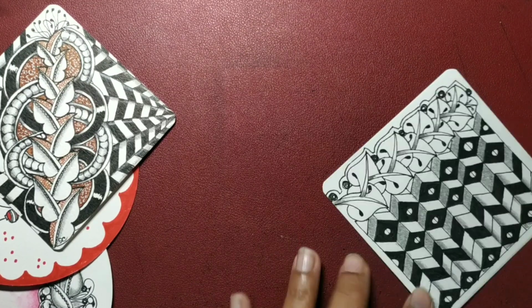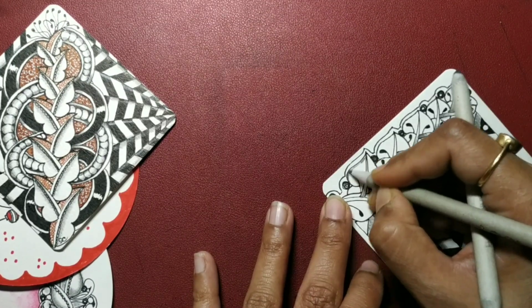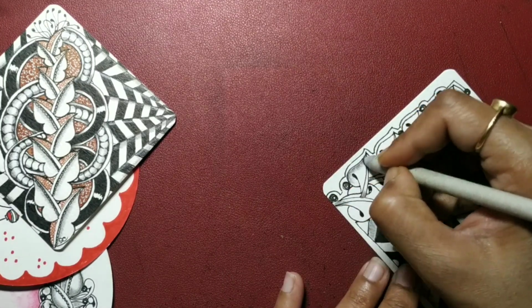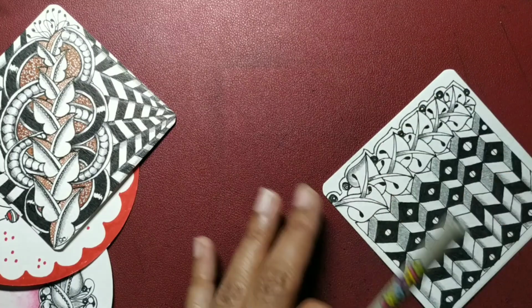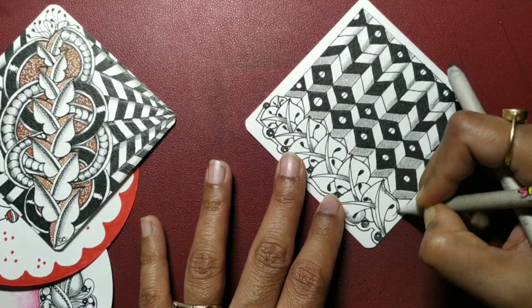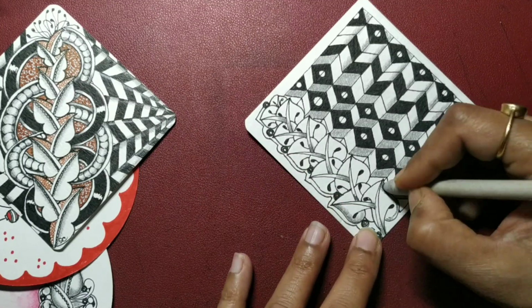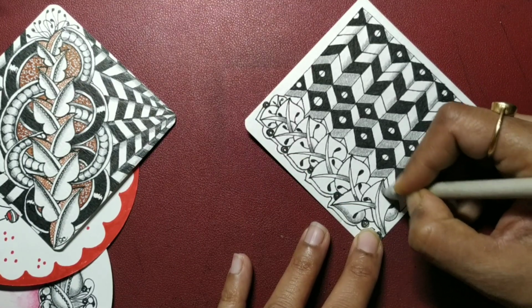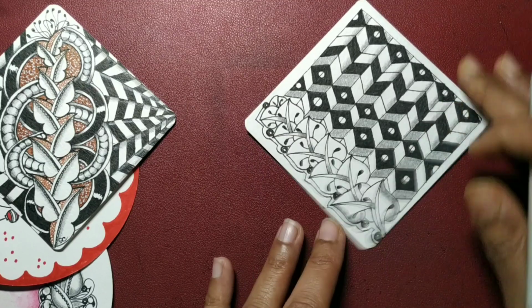Right, and then probably I'm just going to add some graphite on one side of the leaves, something like this.